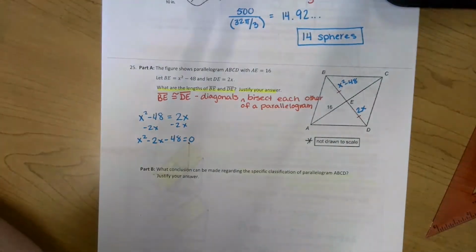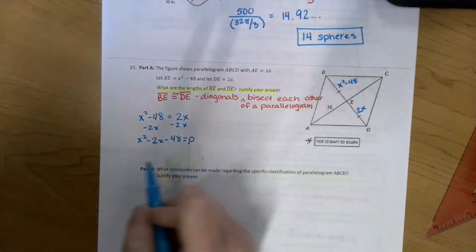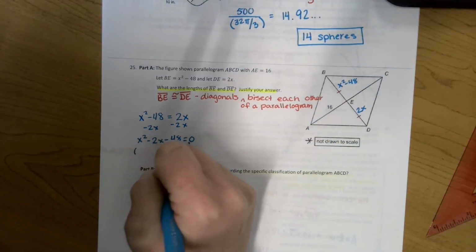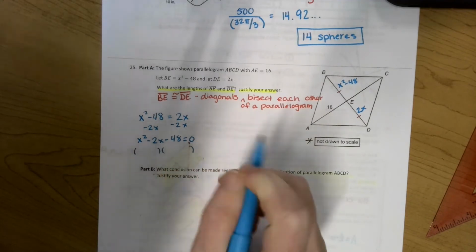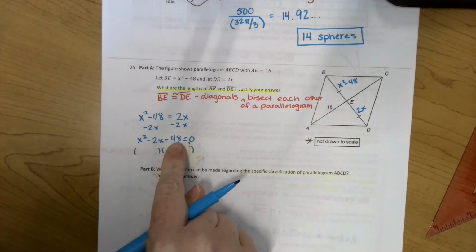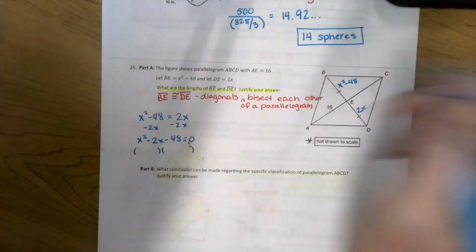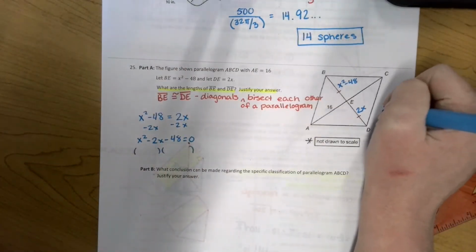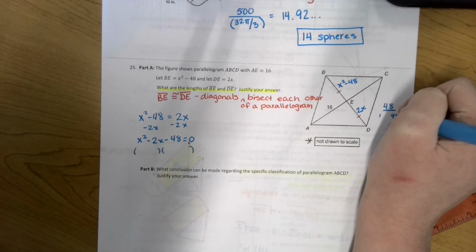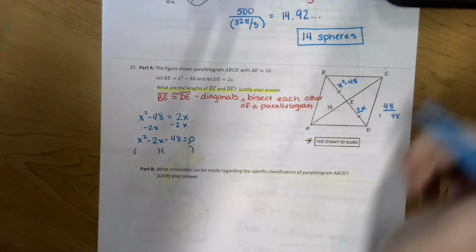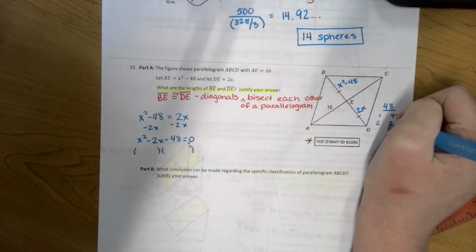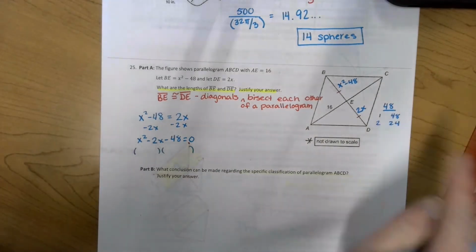Okay, so to factor this, we're going to split this into 2. Remember, we are wanting things that multiply to give me 48, but when I add or subtract them, I get 2. So factors of 48, we have 1 and 48. If I subtract those, I do not get 2. We have 2 and 24. If I subtract those, I get 22.